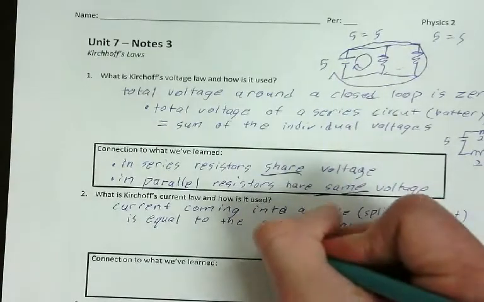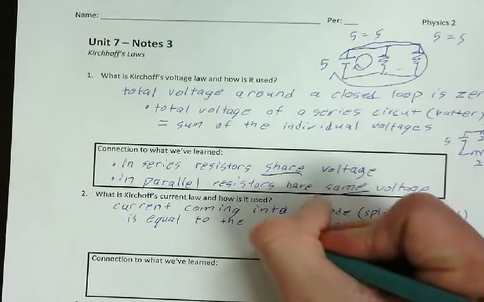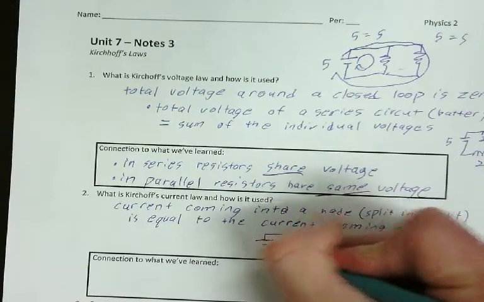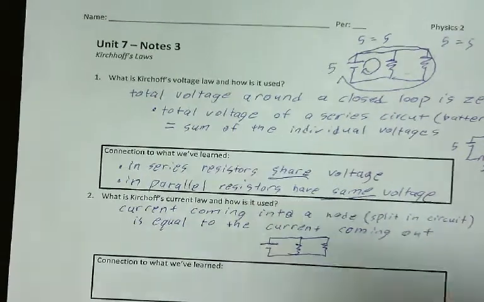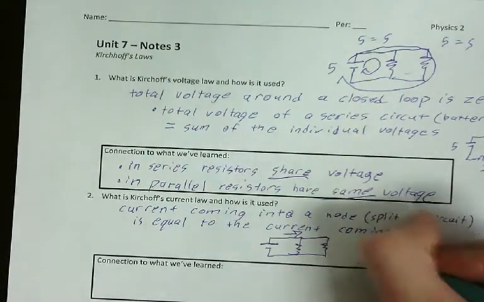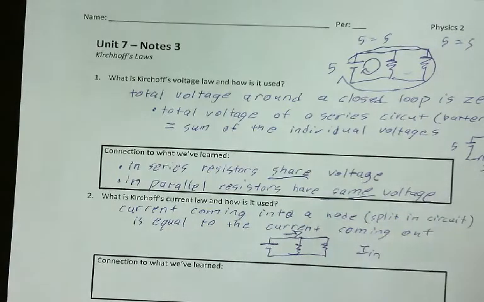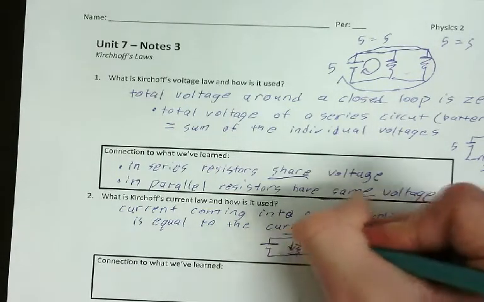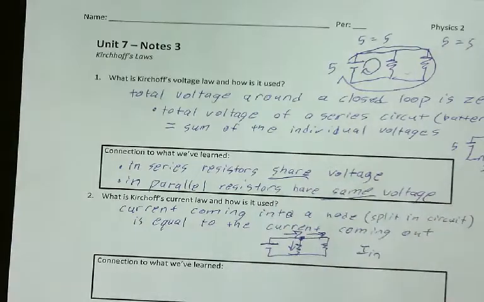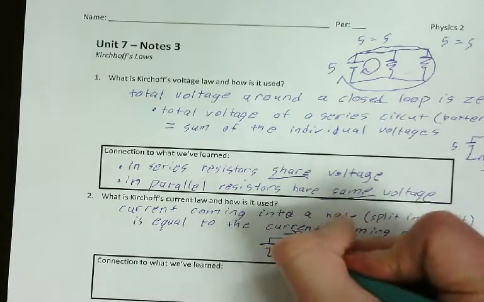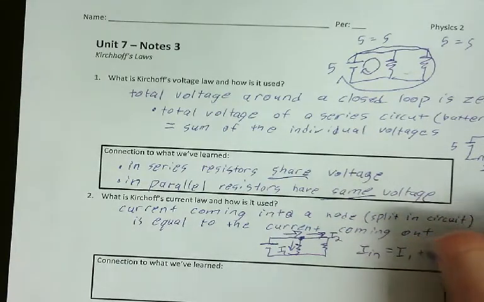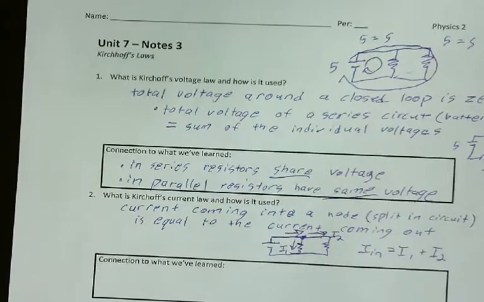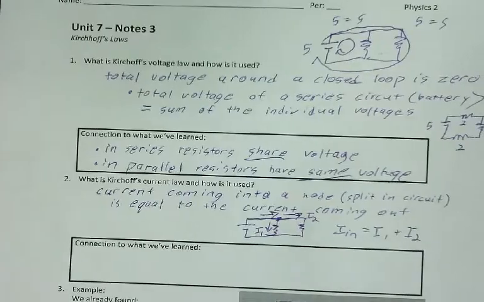Okay, so if I have a parallel circuit here, what I'm saying is the current coming in, so I in, has to equal the current coming out. And a node is just where the circuit splits. So if this is I1 and this is I2, then I in equals I1 plus I2. Okay? So that's what this is saying.